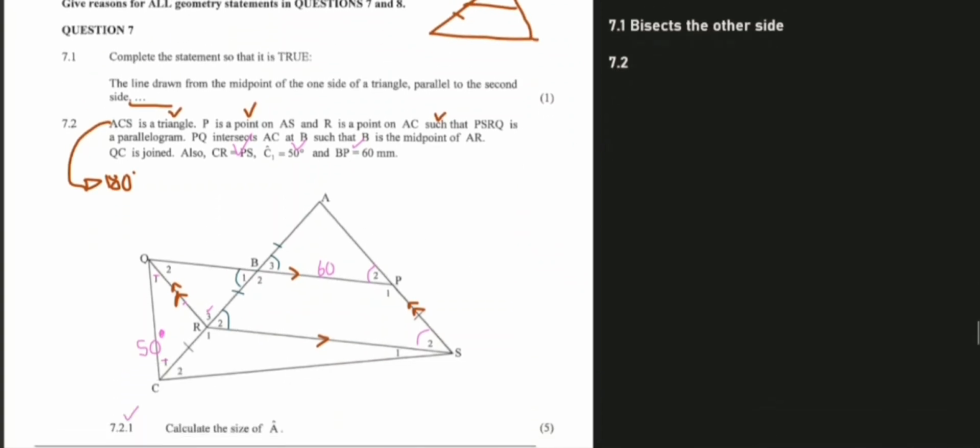So far, so good. Let's get to answering 7.2.1. It says calculate angle A. So when you are working with Euclidean geometry, the first thing you have to do is start with the angles or facts that you are given, and then work your way to the unknown.